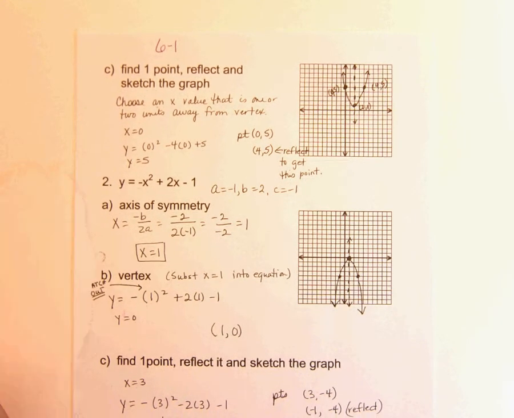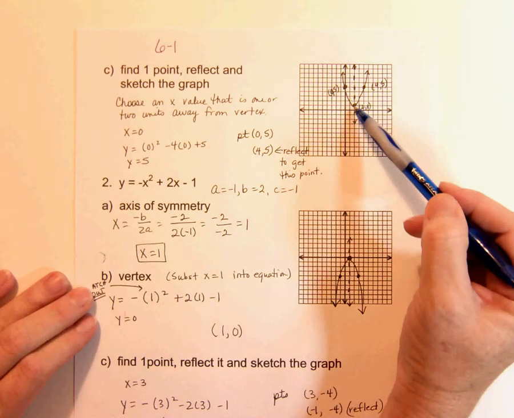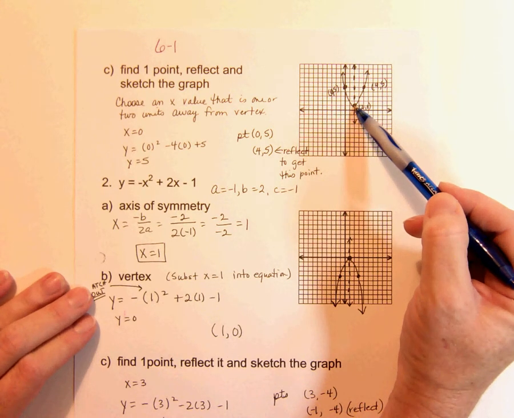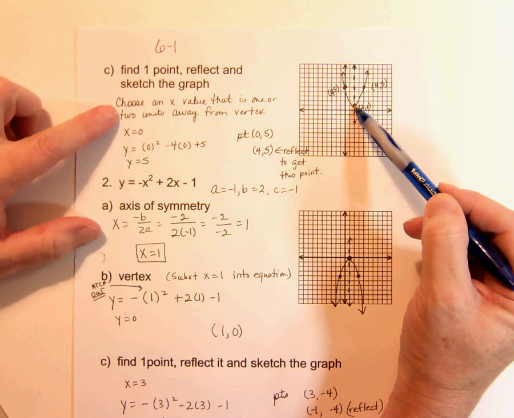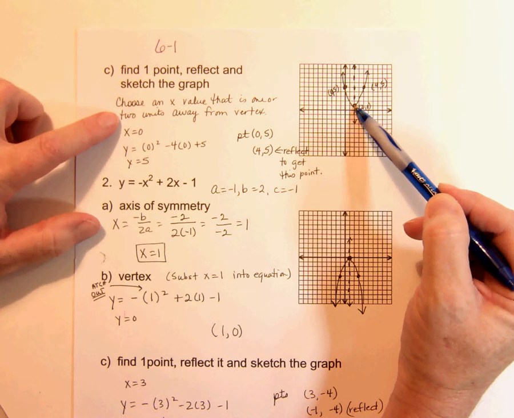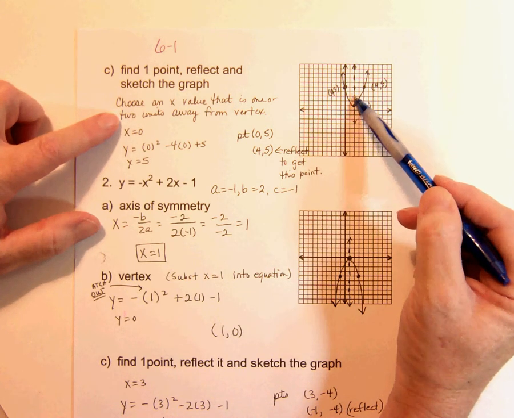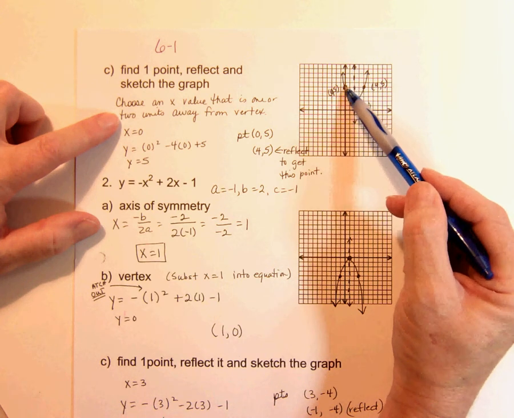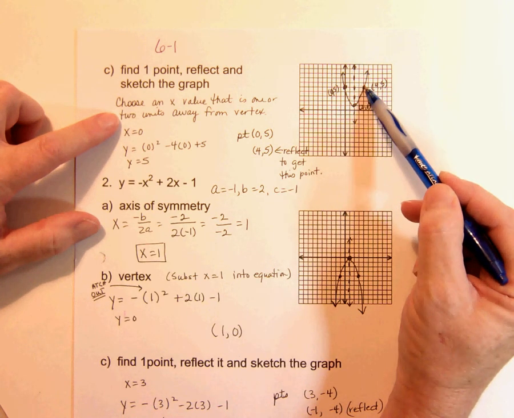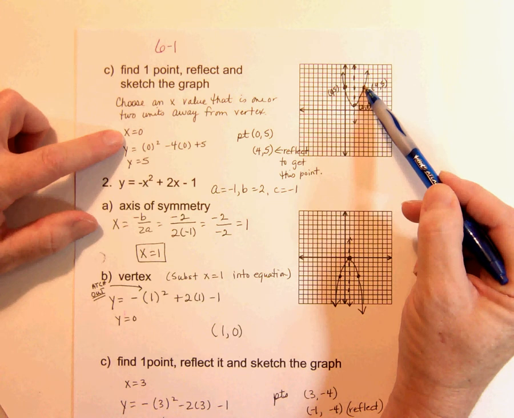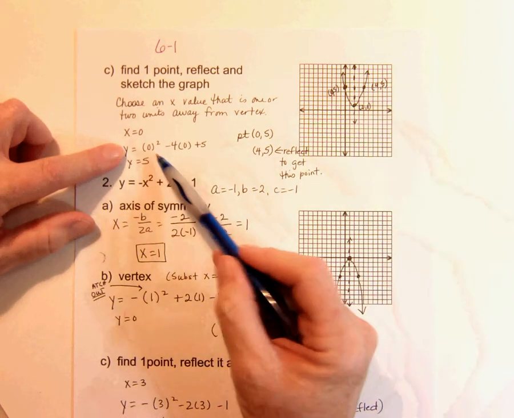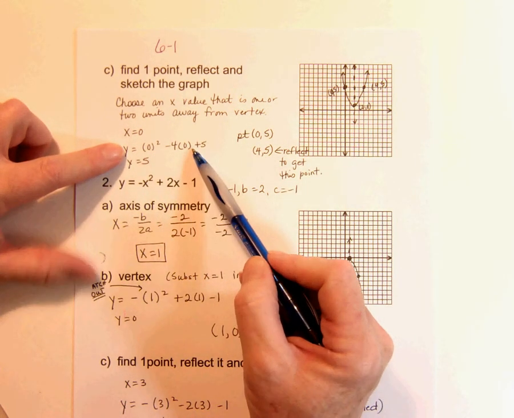If you were going to find a point that reflects across the axis, just like when I was showing the heart, if this is the vertex point, then you choose any value of x that is 1 or 2 units away from the vertex. If I say 2 units this way and 2 units this way, and substitute in, if x is 0, notice how they're using the same equation from this problem.